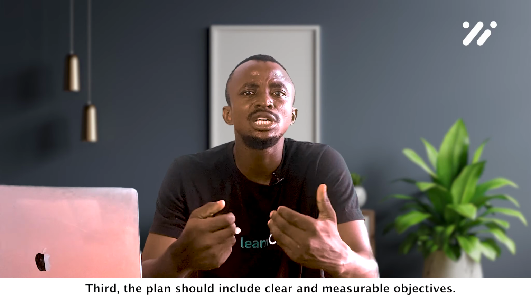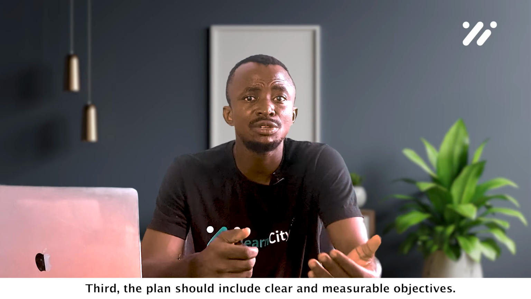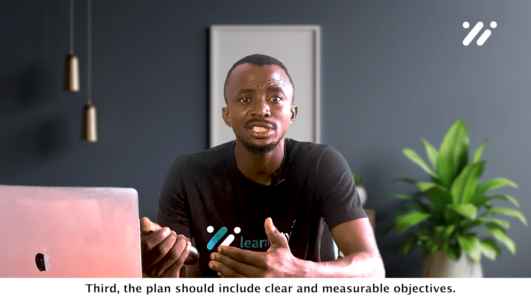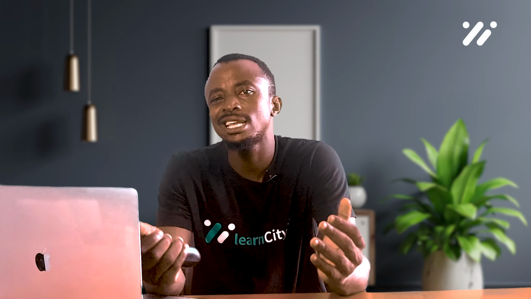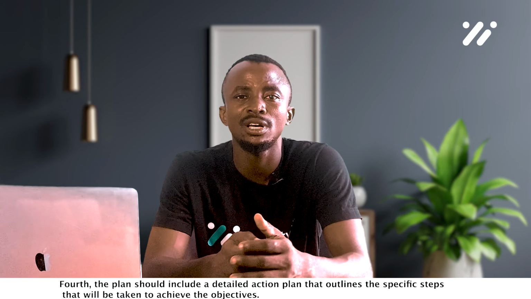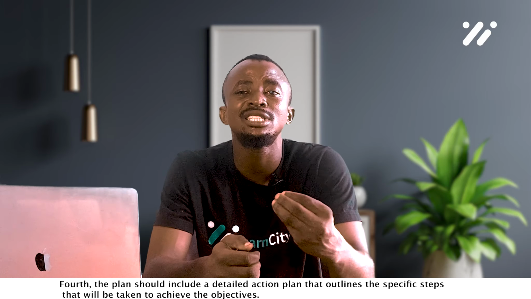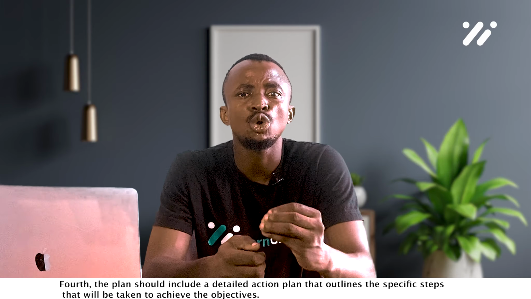Thirdly, the plan should include clear and measurable objectives. Objectives should be specific, measurable, achievable, relevant, and time-bound, otherwise known as SMART, to provide a clear target and means of tracking progress. Fourthly, the plan should include a detailed action plan that outlines the specific steps that will be taken to achieve the objectives. The action plan should be comprehensive, covering all aspects of the sales process, from lead generation to closing deals.